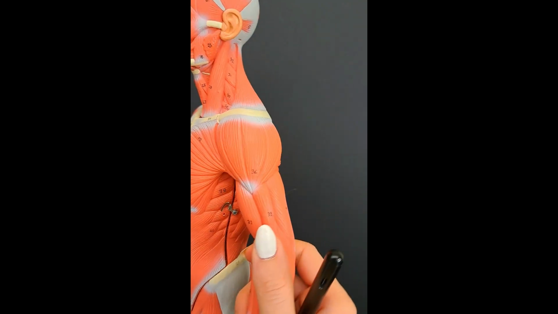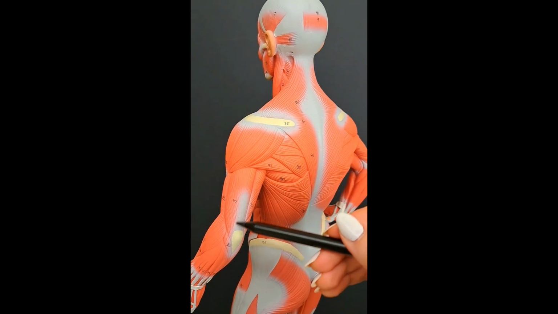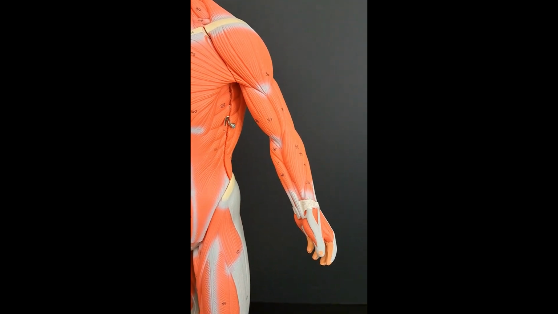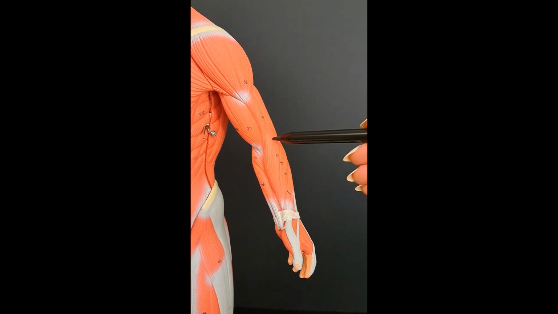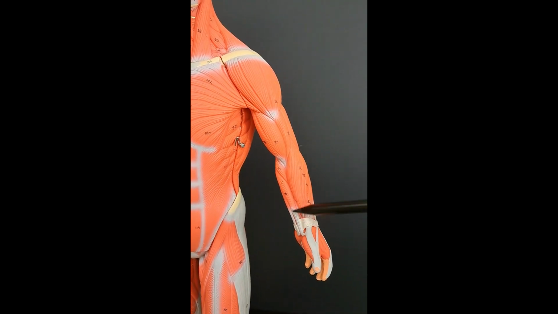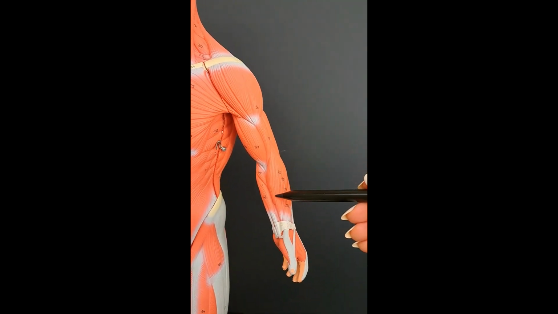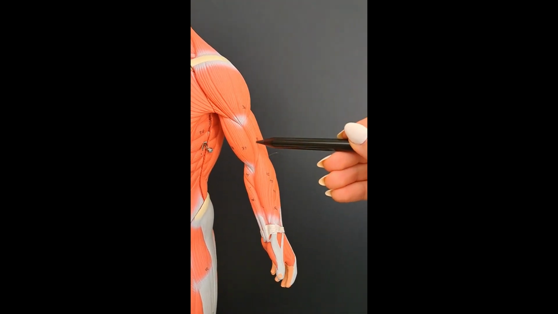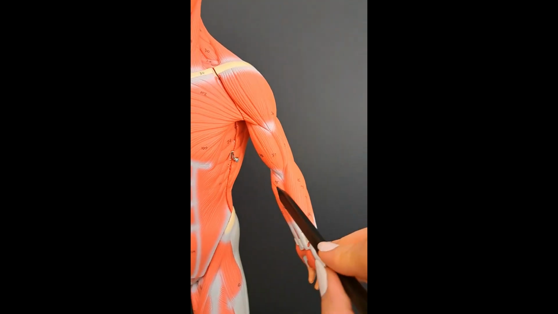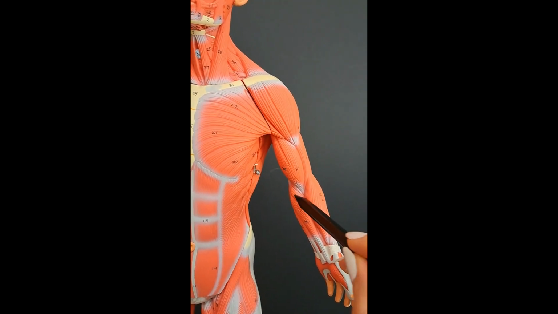If we move that posteriorly, we can see the triceps brachii muscle. Moving to the forearm, right here we have the brachioradialis muscle. Remember, this is the lateral aspect toward the thumb. So this is the brachioradialis muscle, and this is the brachialis muscle in the arm. Whereas this muscle right here is the pronator teres muscle.